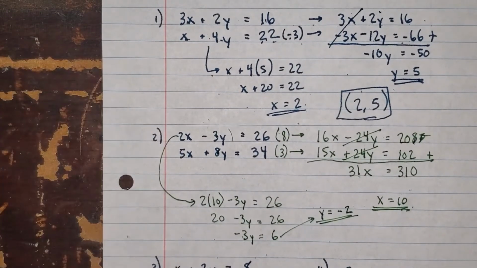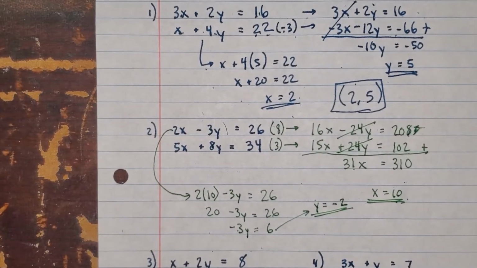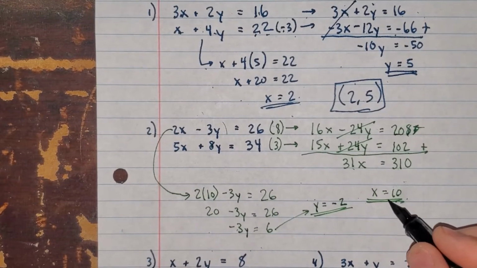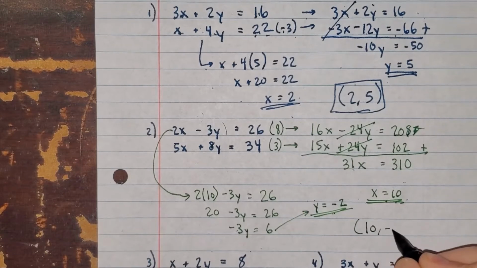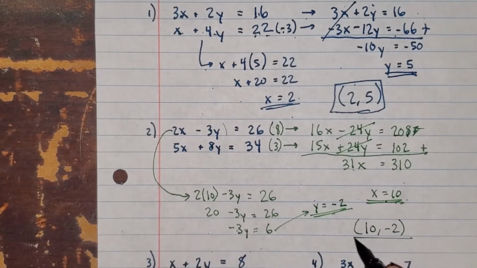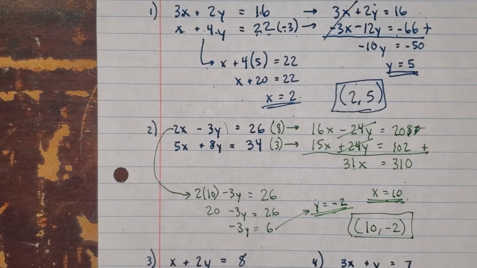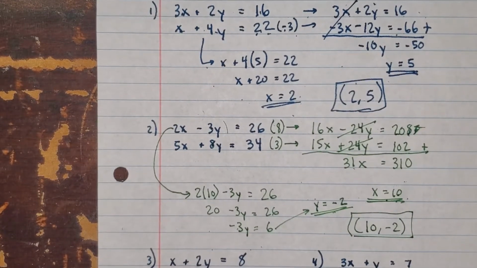Final step, if you're in a math class, is to put this as a point. Always x first, y second. So this will be 10, comma, negative 2. Okay? 10, comma, negative 2. Voila.